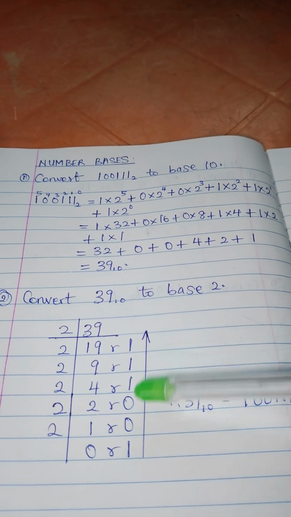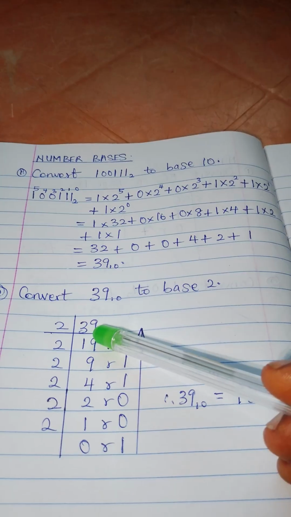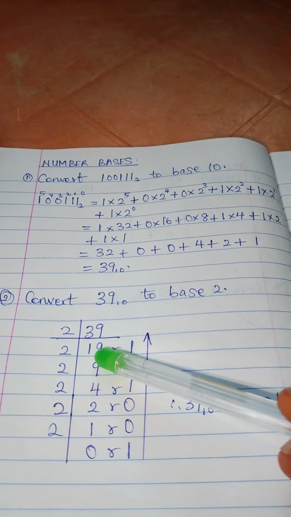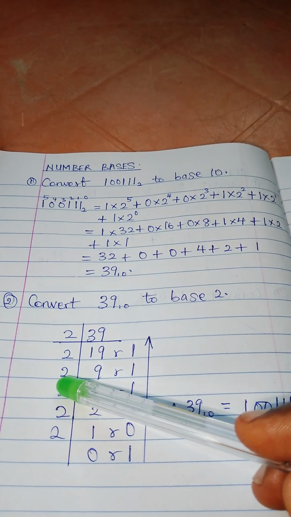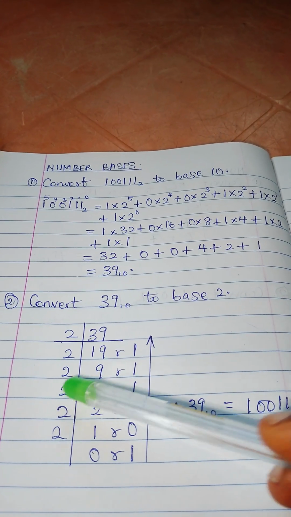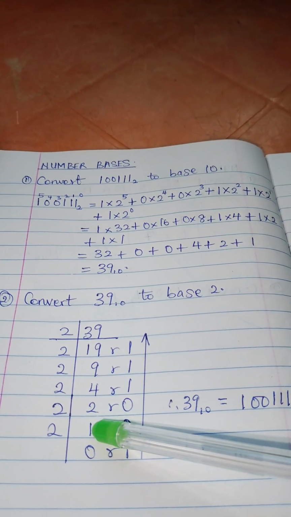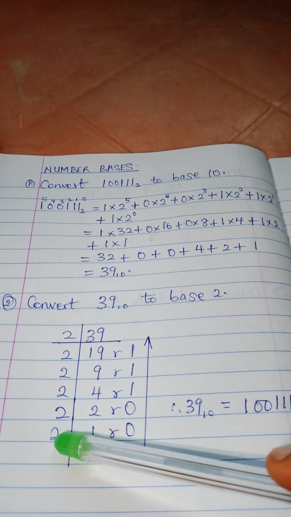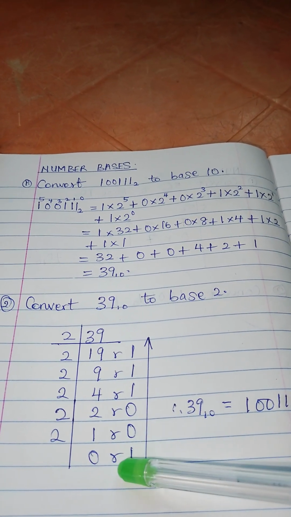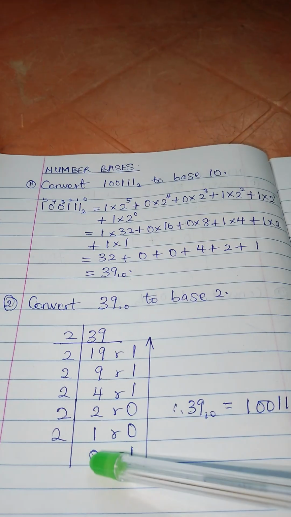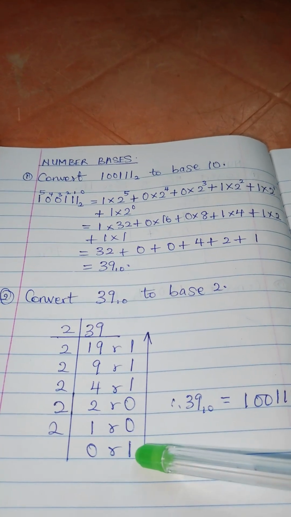Now take note to help you with this. Anytime you look here, the number inside is bigger than the number outside. But at this point, the number inside became smaller than the number outside. Whenever you have it in this case, just write 0, remainder, the number inside, which is 0, remainder 1.